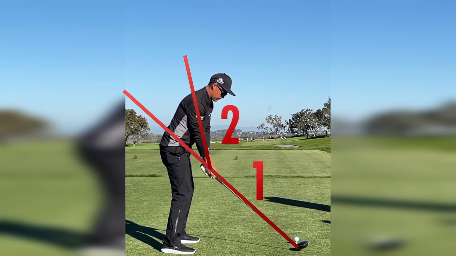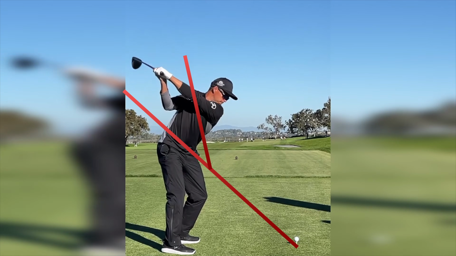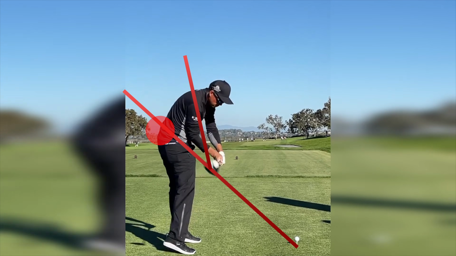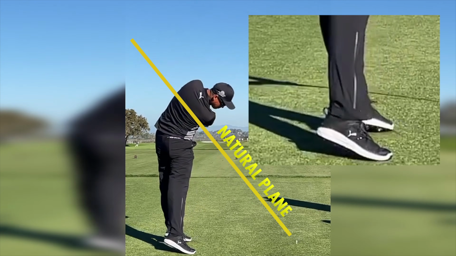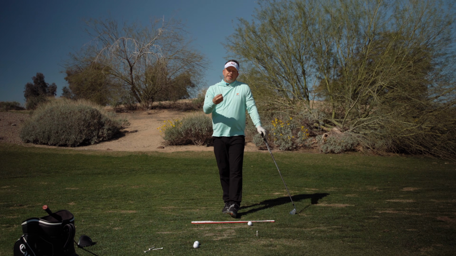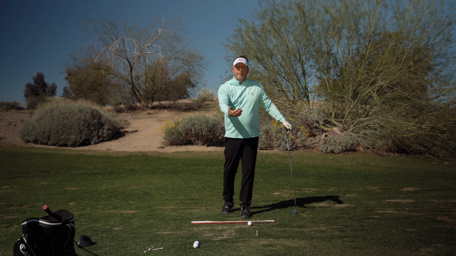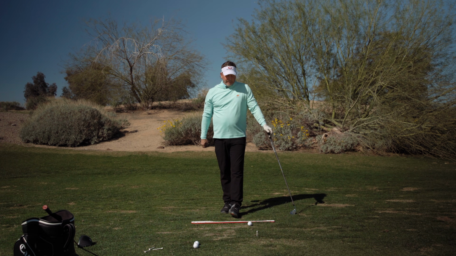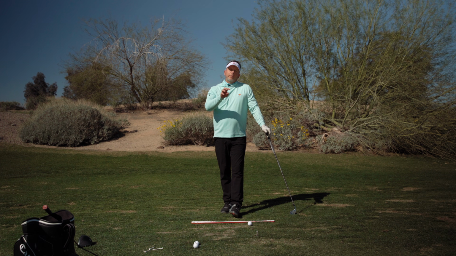Here are some of the compensations you'll see. You'll see straightening, lifting of the feet, putting pressure on the back. Sometimes you'll see them spin out. Sometimes you're going to see them lift both feet off the ground to get to impact. You see that one a lot. You see a lot of things happening when people do not have the natural setup to get onto the natural swing plane, what I call the single plane swing. That's what I think can help you the most.